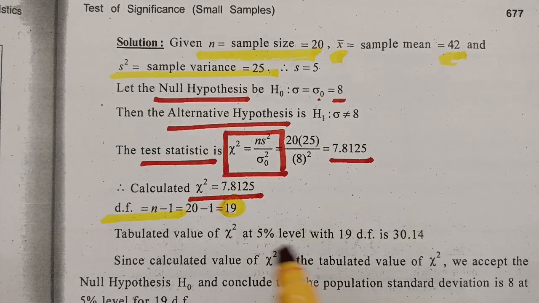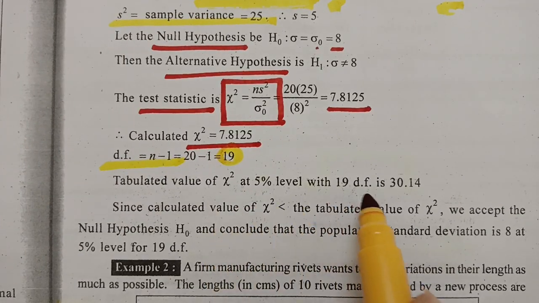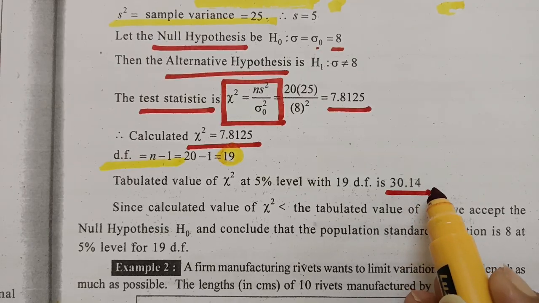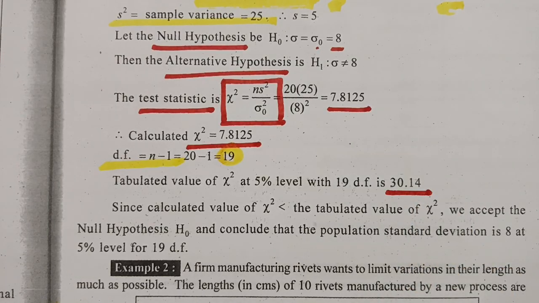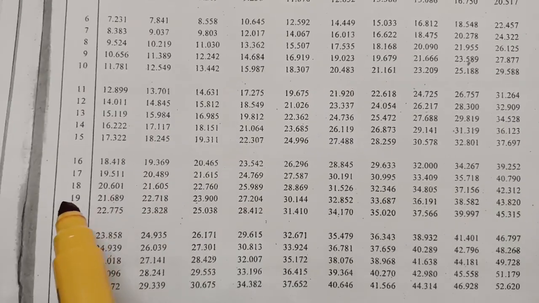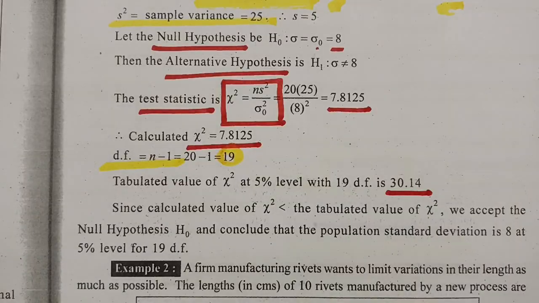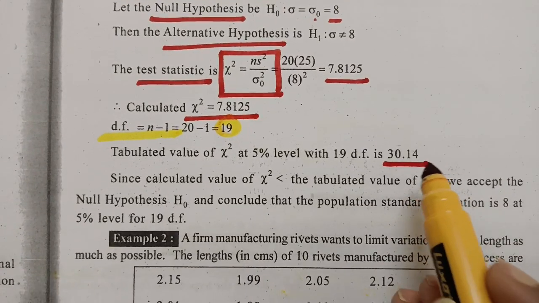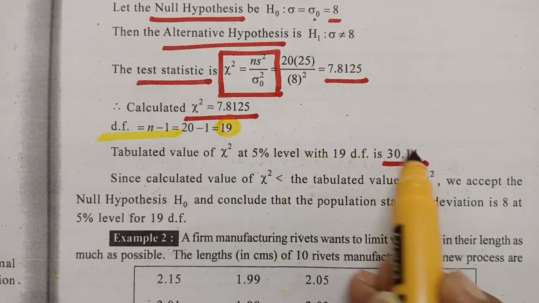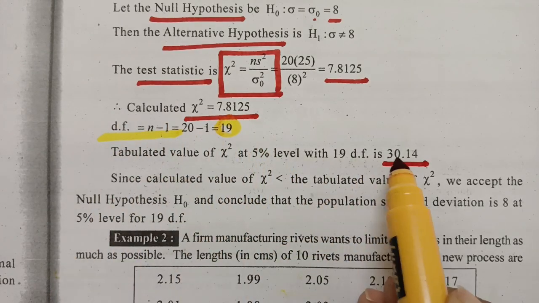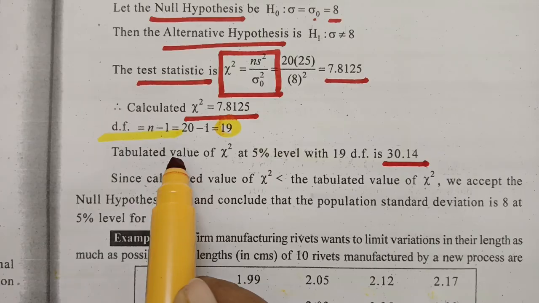From the table, at 5% level of significance and 19 degrees of freedom, we have 30.144. So this is very clear from the table. At 19, at 5%, 30.144 is the value. This is the tabular value and this is the calculated value. 7.8125 is the calculated value and 30.144 is the tabulated value.